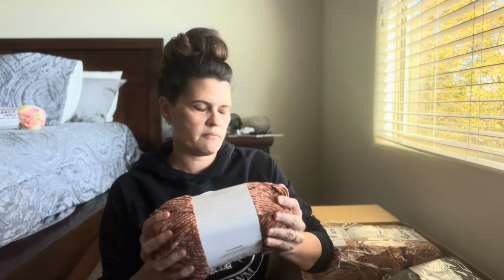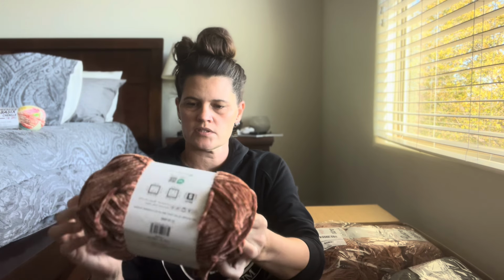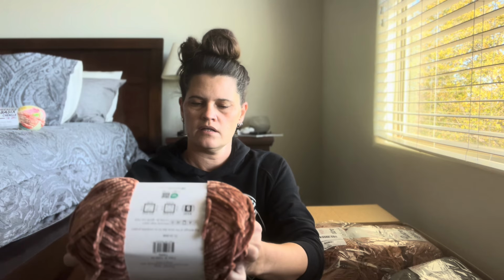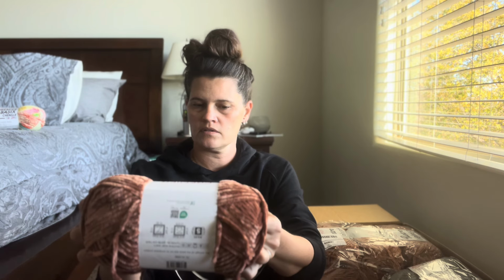So do they use the same colorways across different yarn types, I wonder? I'm a complete novice when it comes to, ooh, it's so soft. This is gonna be beautiful. Now this is a size 5. But I still think I can make the hoodie bears with this. Retro Velvet, wow.